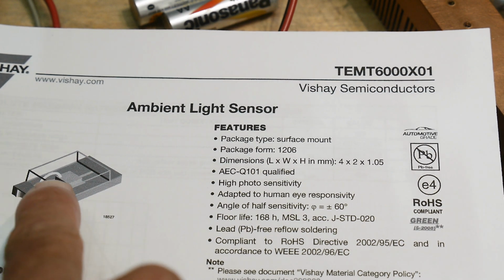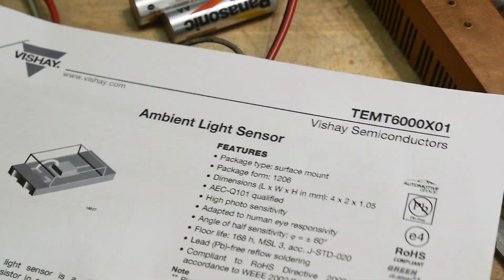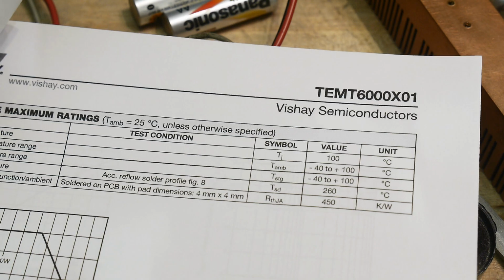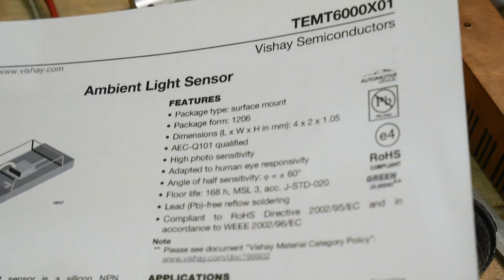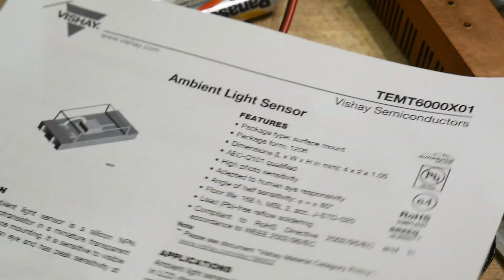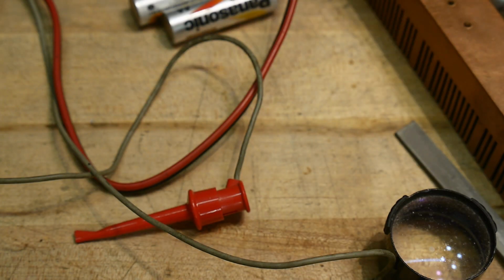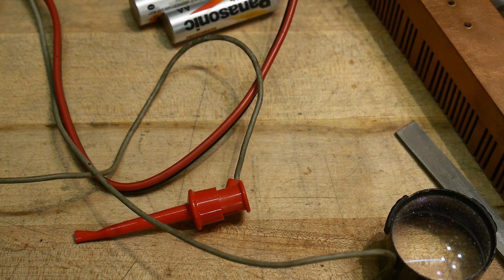So this is a cool little part. It's surface mount. It's in a 1206 package, and it is a phototransistor. Yeah, it's pretty cool. So let's take a look at the data sheet. I think the most interesting thing to do is just to go right into the graphs. With optoelectronic parts, it's usually all about the graph.